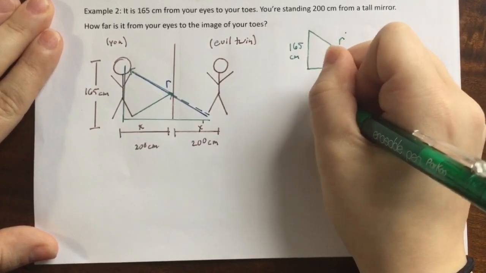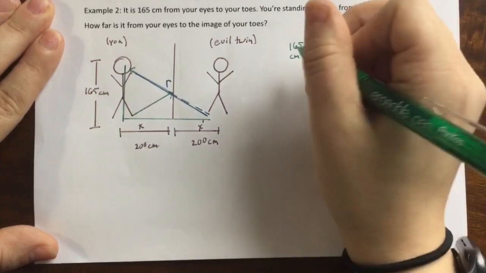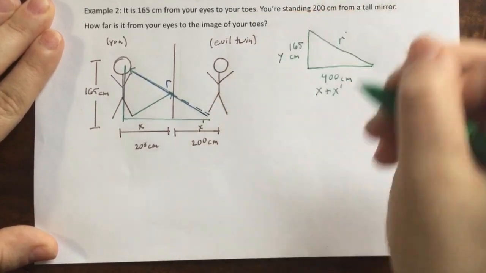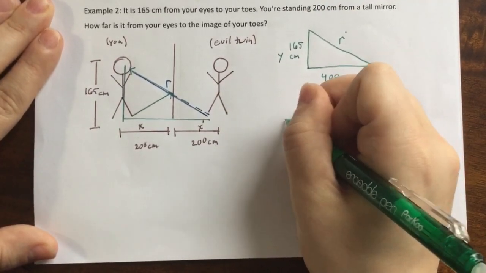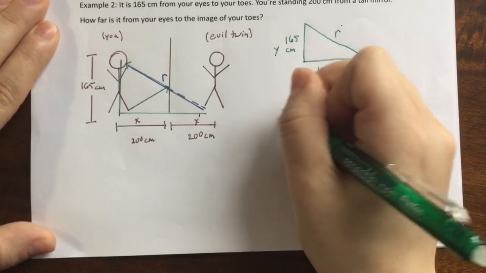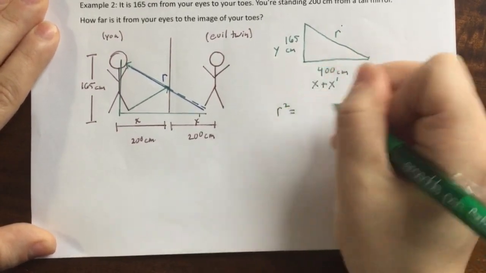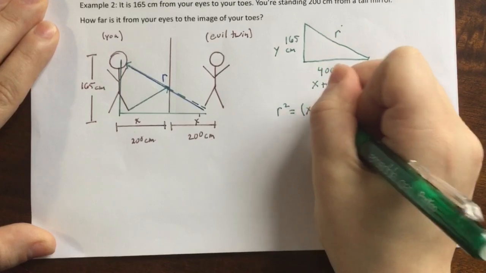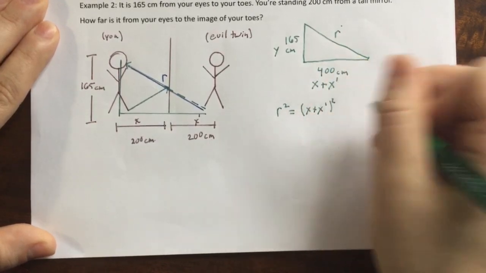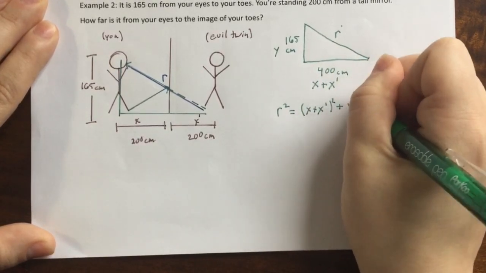So if this is x plus x prime, and this is y, we have that r squared is equal to x plus x prime squared plus y squared.